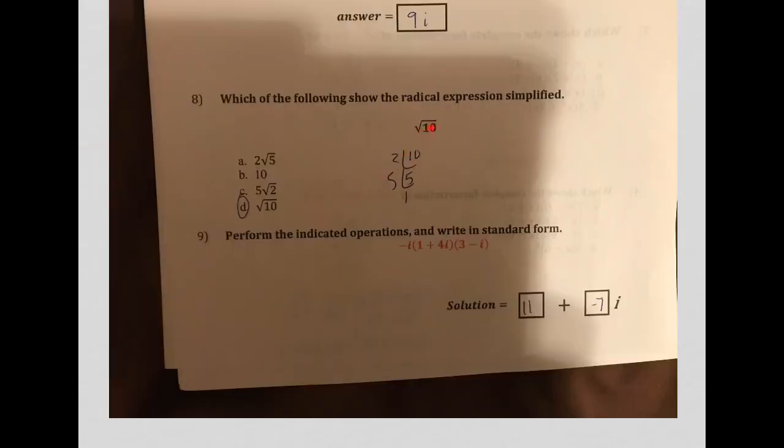Number 8, 10 is not a perfect square. I get a decimal on my calculator, so I break it down, but there are no pairs, unfortunately, which means there's nothing I can do, so it's the square root of 10. It's kind of like if I give you 1/2 and asked you to reduce it, there's nothing you can do.